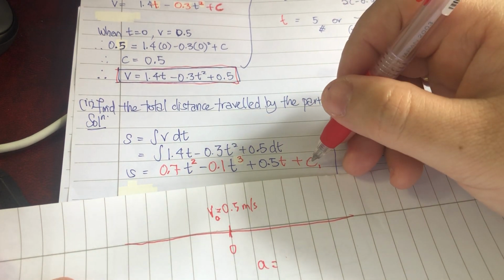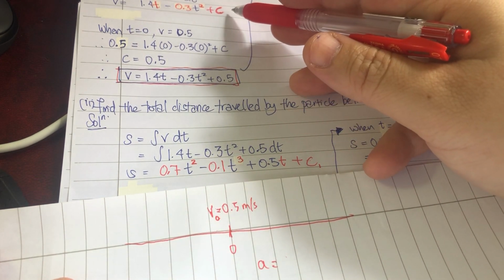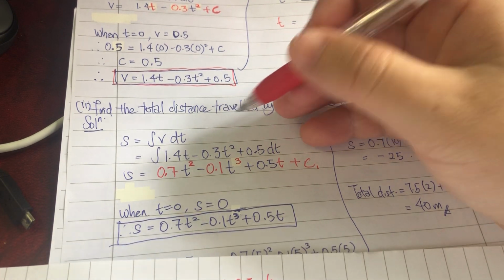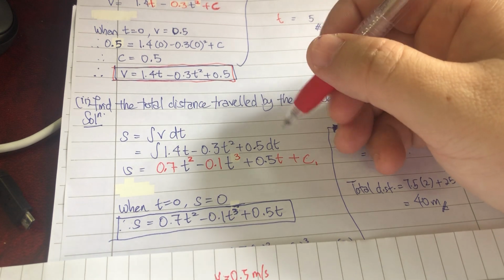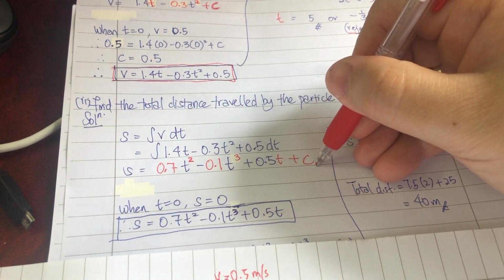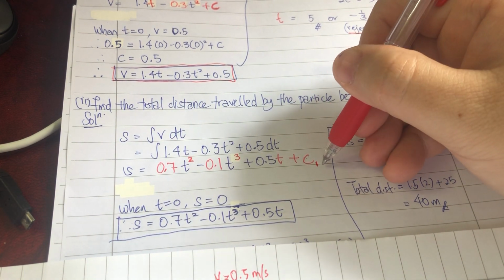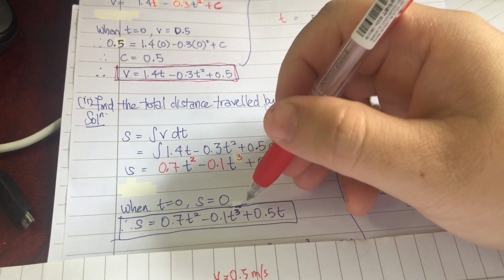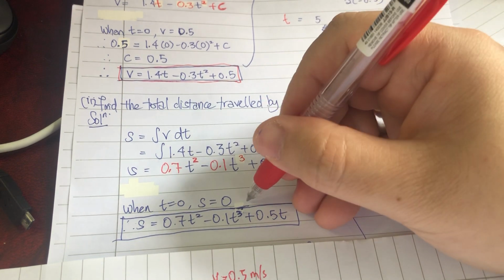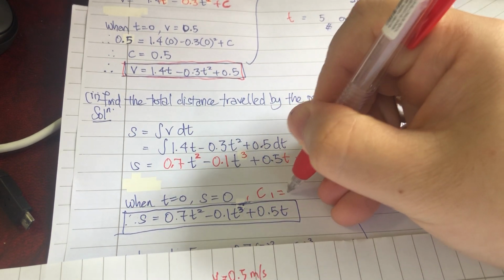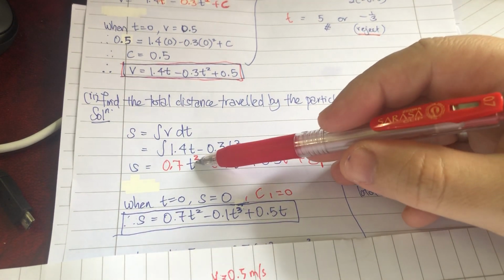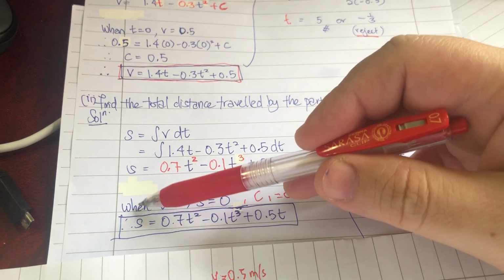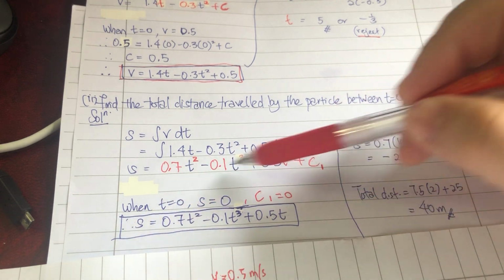Because this C is actually not the same as this C. Sometimes you may be marked wrong if the marker is very fussy about this. So when t equals 0, s equals 0, so your C1 equals 0. Because this is 0, this is 0, this is 0, so of course this is 0. You just need to state this, your working is done already.